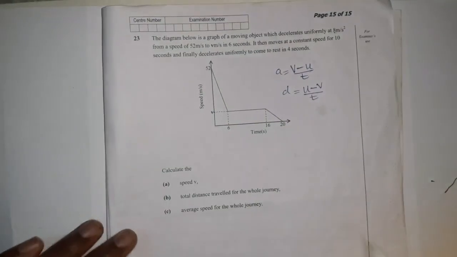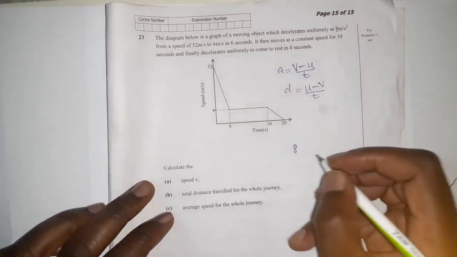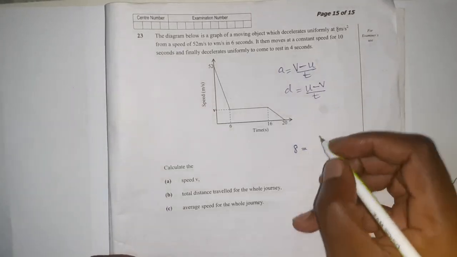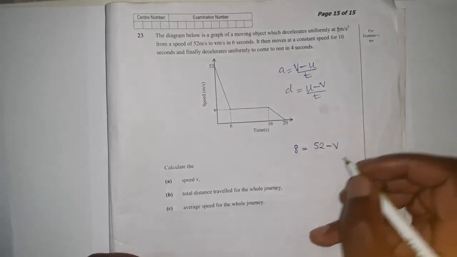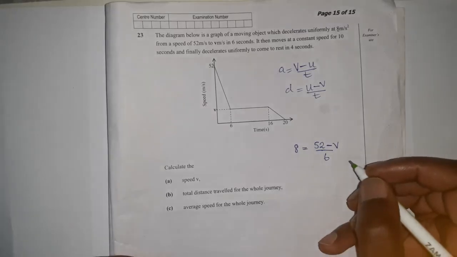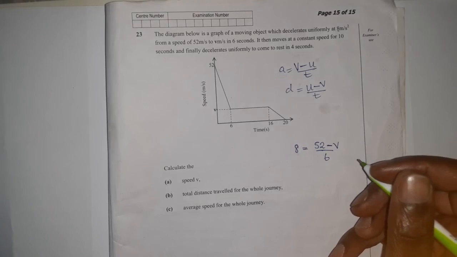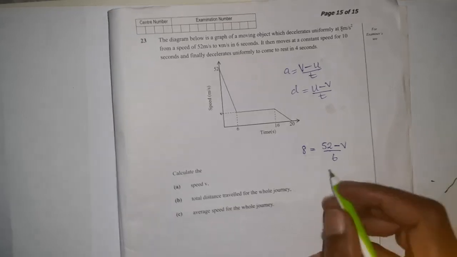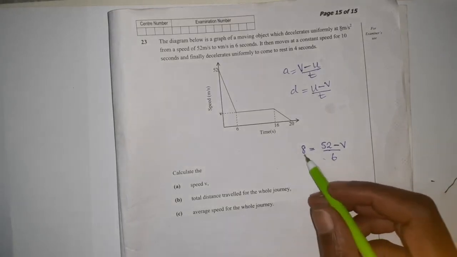Deceleration has been given as 8, which is equals to the initial velocity, then minus v, which is the final velocity, over time. Time is 6. So we want to find the value of v. So let's multiply these two, what do we get when we multiply these two?